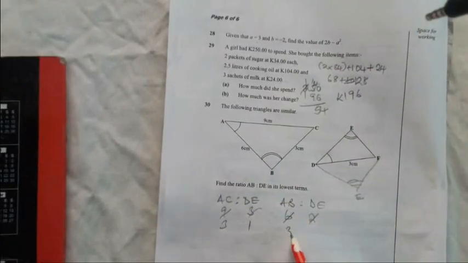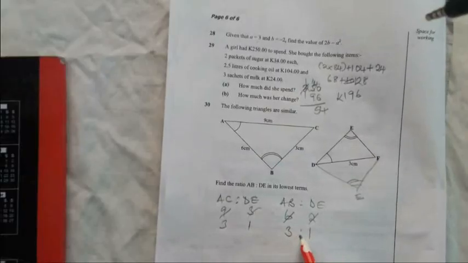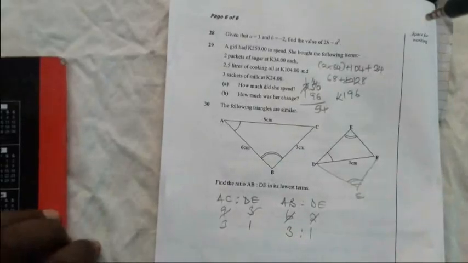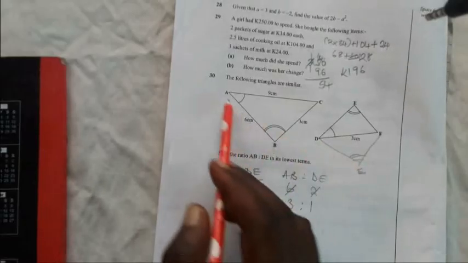Or what you can do is find the length of this side. When you find the length of this side, then you find the ratio, and the length is going to be 2 centimeter. Since corresponding sides are proportional, that means they have got the same ratio. So the answer is 3 to 1. Here you write the answer, which is 3 to 1, the ratio in its lowest form.